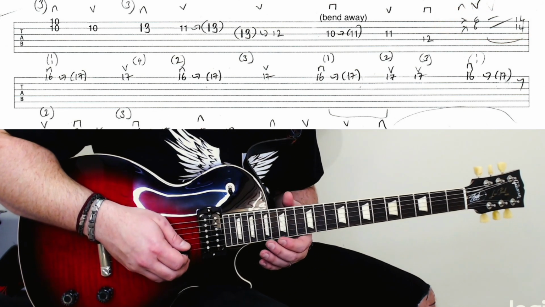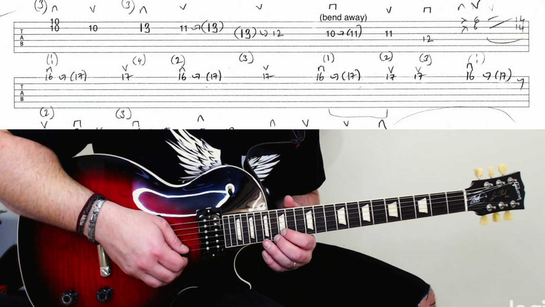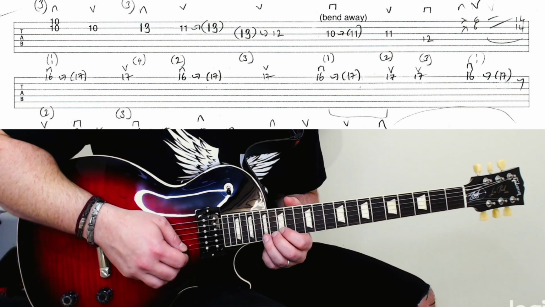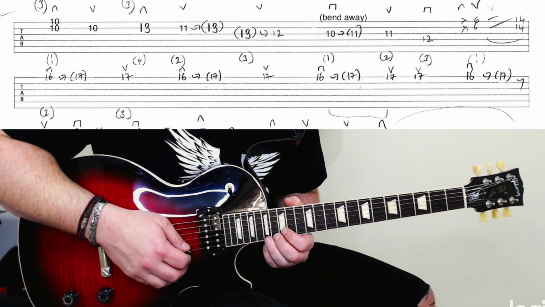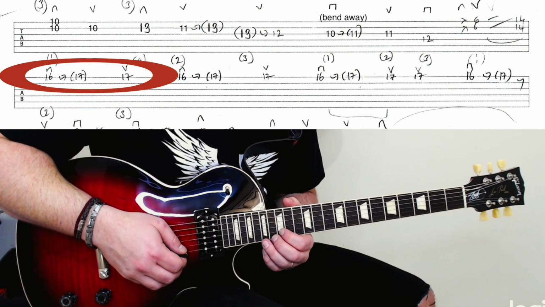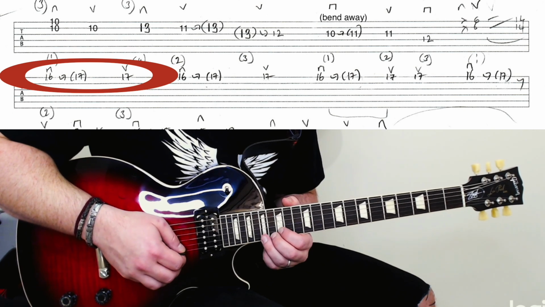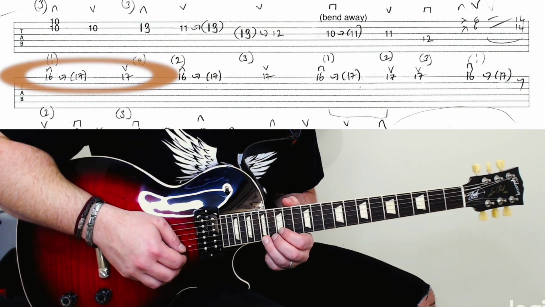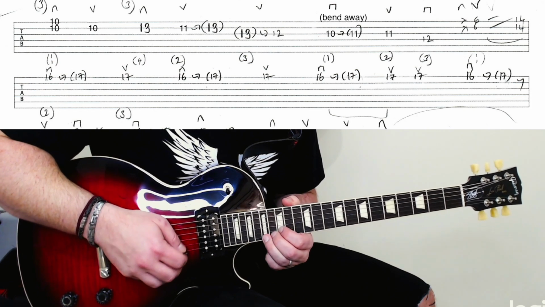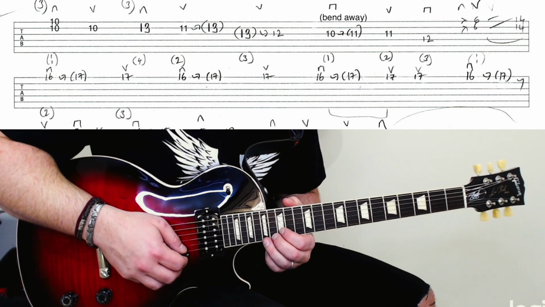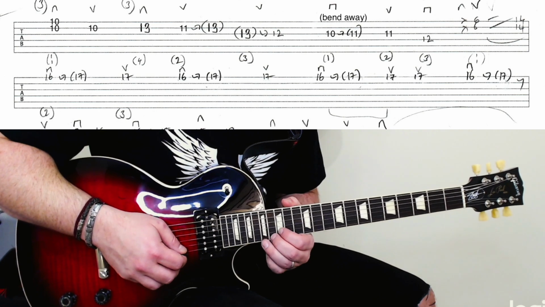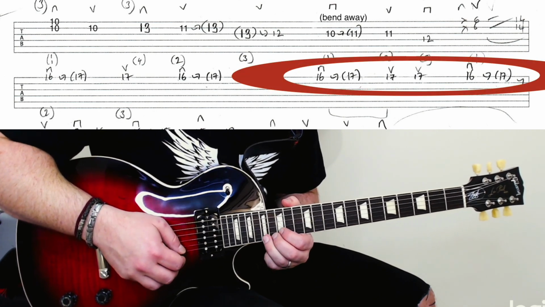And then this is the really unusual section again. There's a lot of unusualness in this, but it's these kind of replacement bends. So the 16th bends to the 17th with the 2nd finger. Then the 17th is played straight after it. So you do 3 of them. First one, 2nd one, 3rd one, and then it's 2 up picks.